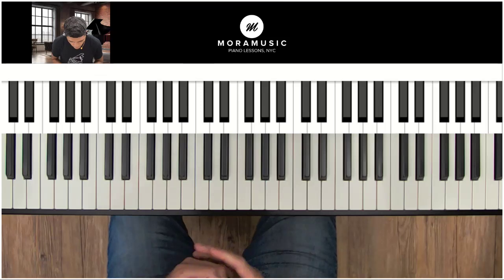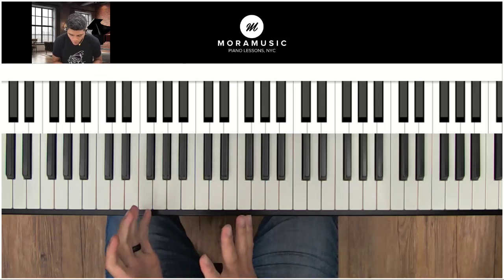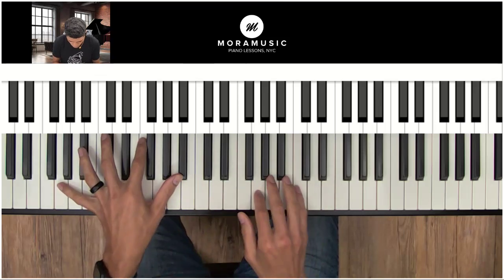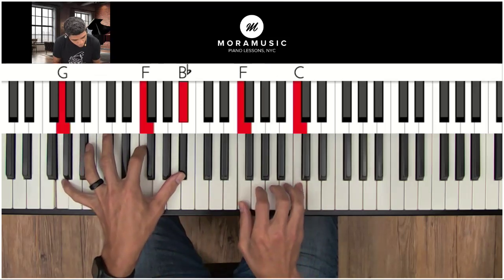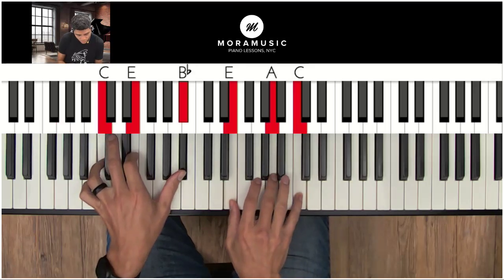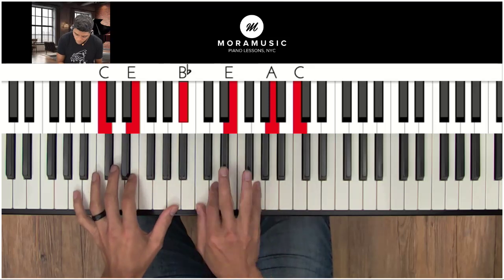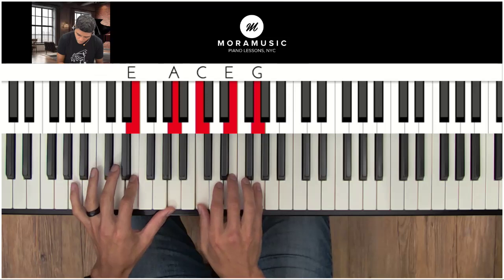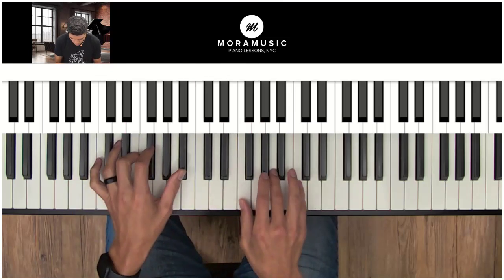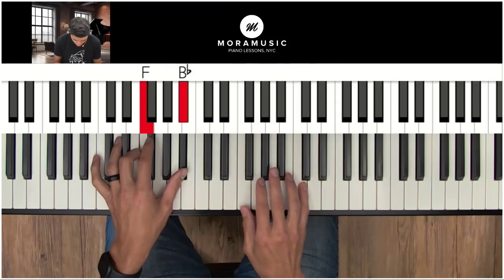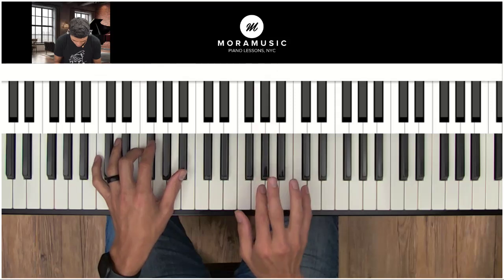Now another way to create movement in between chords can be simply with just playing around with a note or two. Right, so I'm taking my upper structure F and I'm flicking between the G, the A flat, and the A.